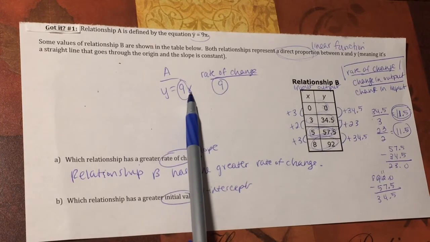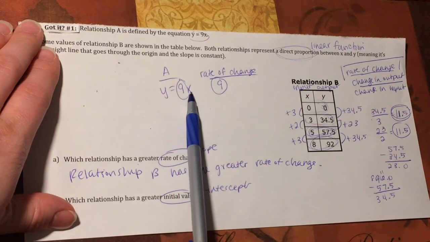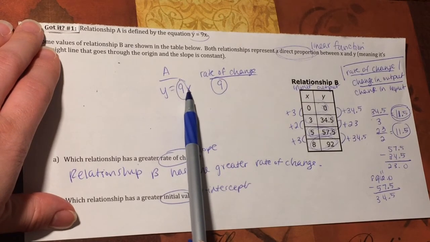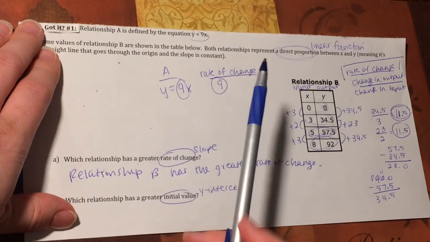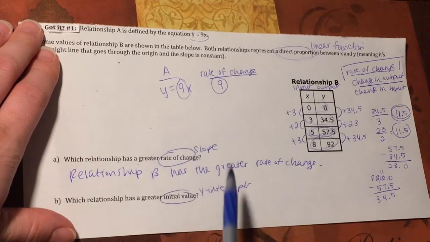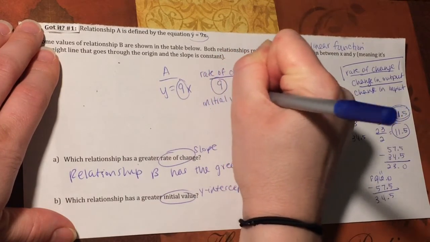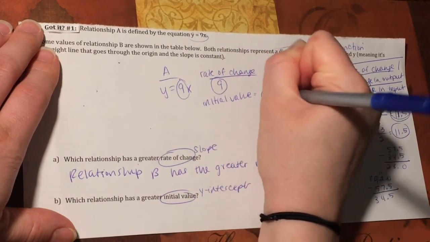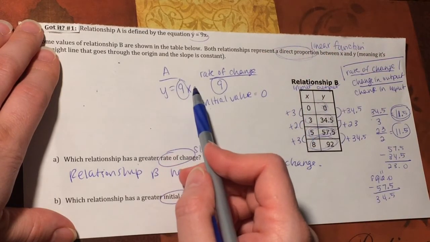So the y-intercept is 0. There is no number by itself here. The slope is the number with the x, and the y-intercept is always the number not with the x, but there is no number not with the x. So the initial value is 0 for function A.